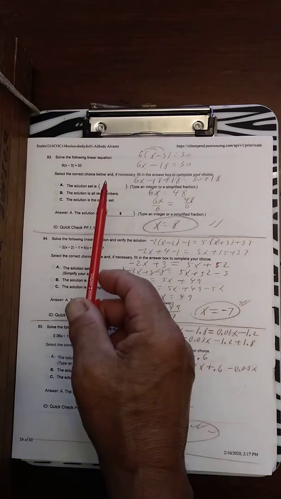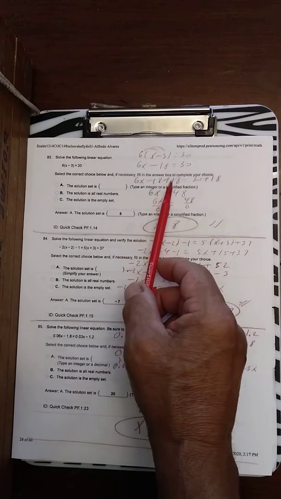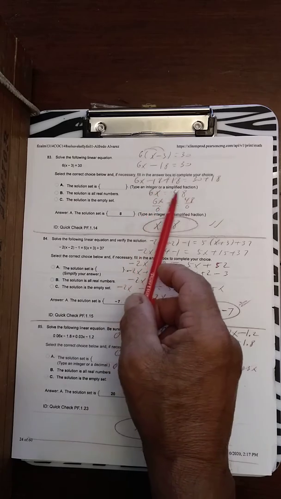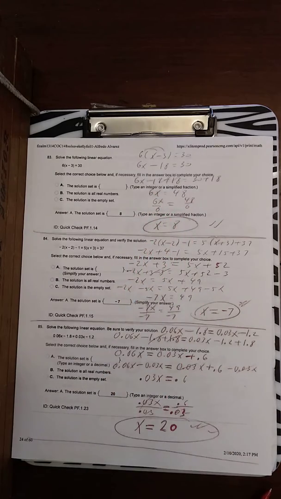Next one. Multiply the parentheses first. This one. 6 times that is 6x. 6 times that is minus 18. Now we're going to add 18 on both sides. 6x is 48. Divide by 6, divide by 6. So x equals 8.